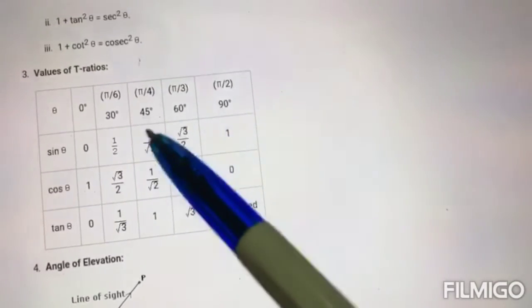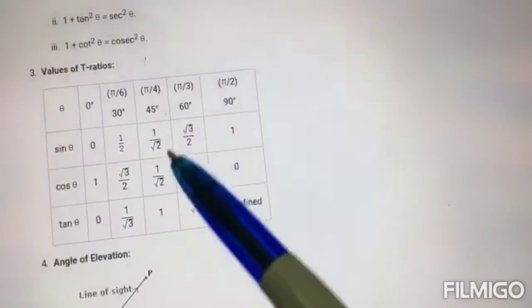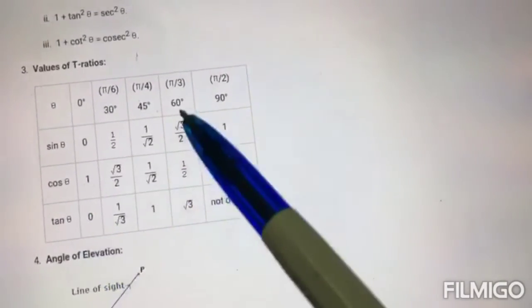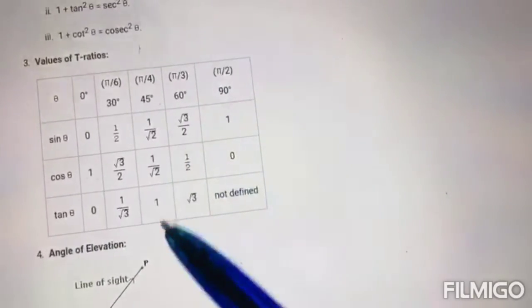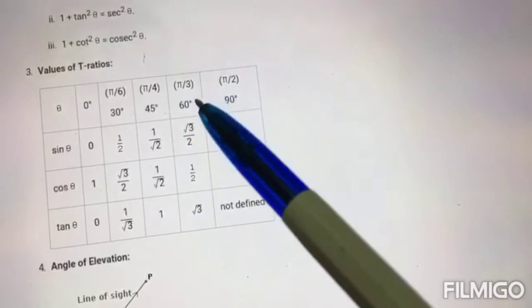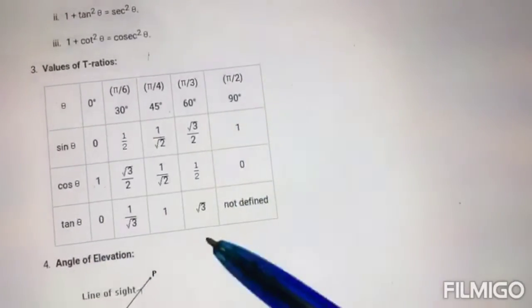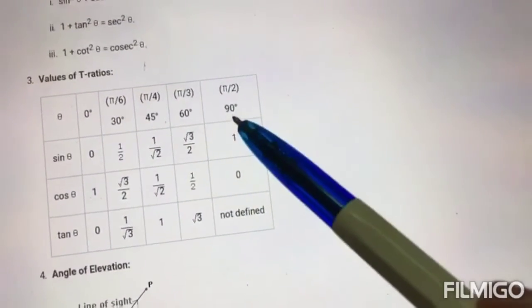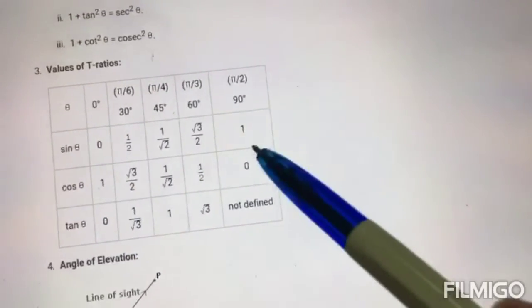Similarly, all these three. 45 degrees can be written as pi by 4. So sin 45 degrees is 1 by root 2, cos 45 degrees is 1 by root 2, same, and tan 45 degrees is 1. Sin 60 degrees, which can be written as pi by 3, is equal to root 3 by 2, cos 60 degrees is 1 by 2, and tan 60 degrees is root 3. 90 degrees is written as pi by 2, so sin 90 degrees is 1.